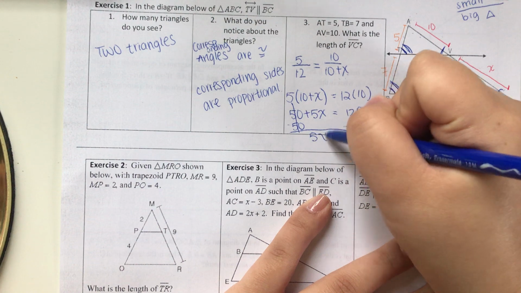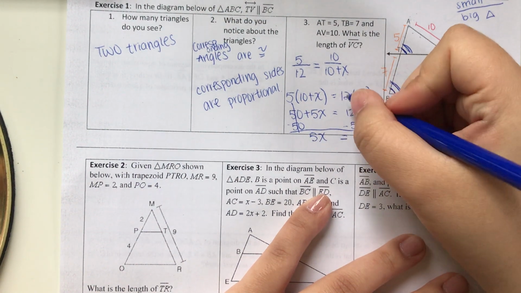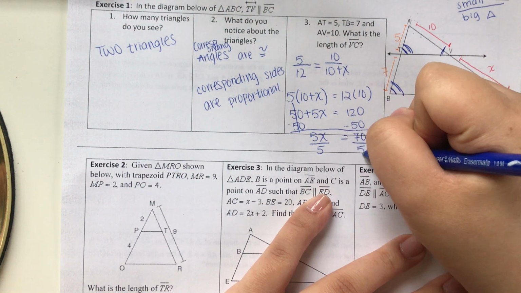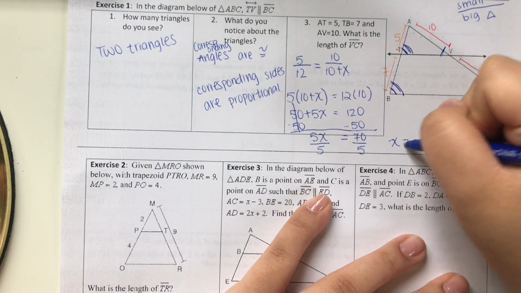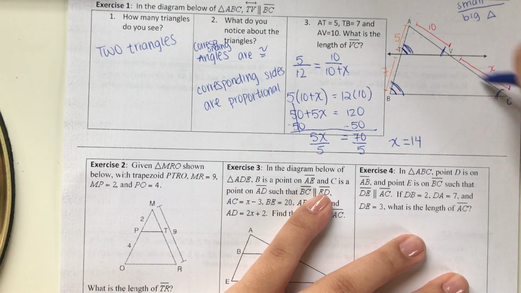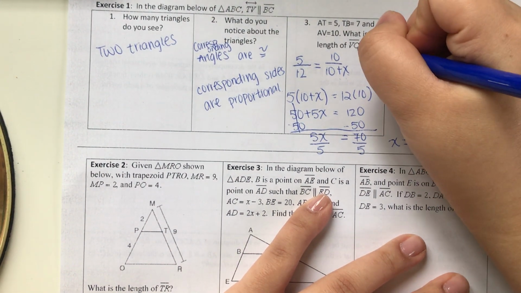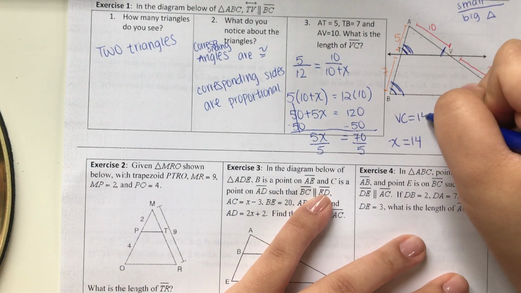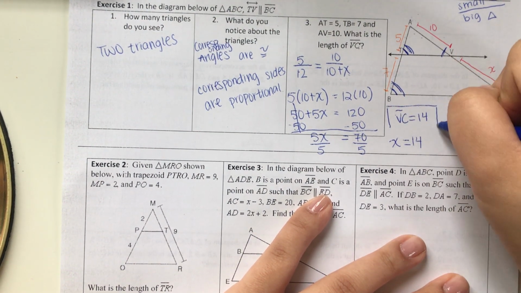I get 5x is equal to 70. Divided by 5, divided by 5. Therefore, x is equal to 14. X is being labeled as VC. So my final answer, because I need to find out what VC is, is equal to 14.